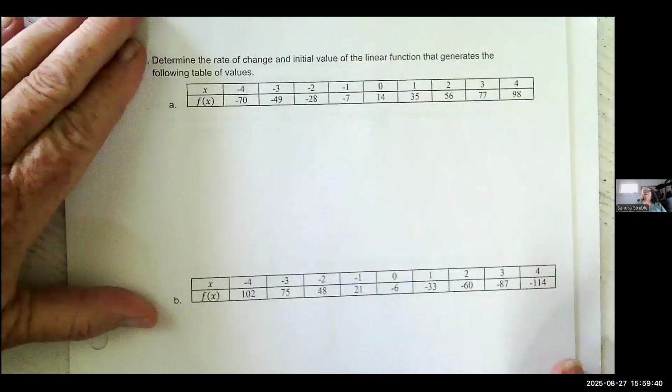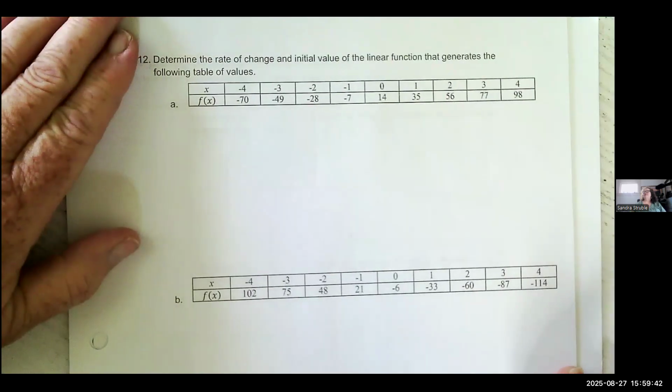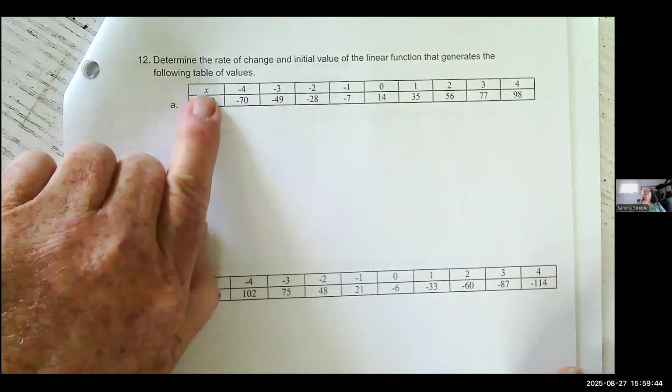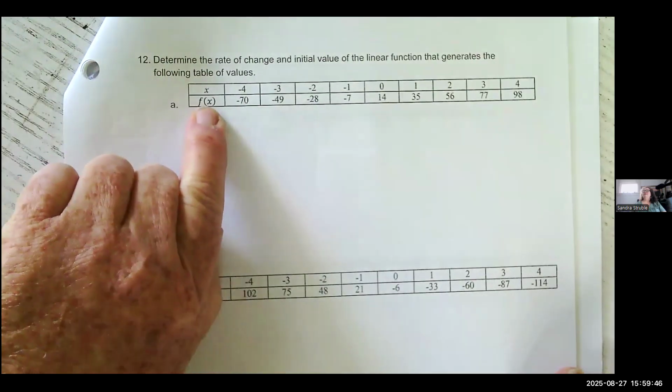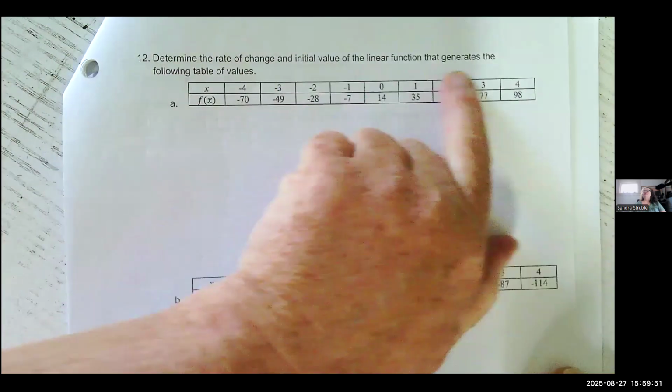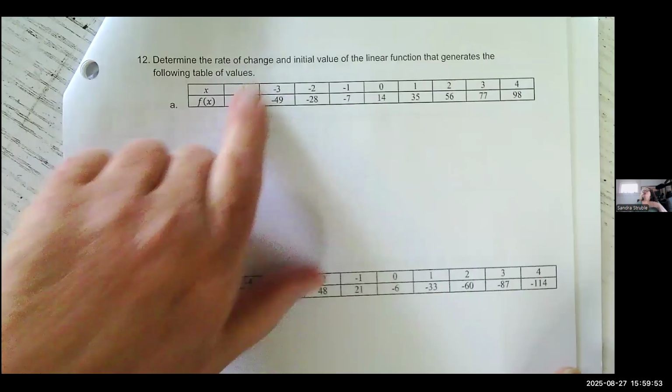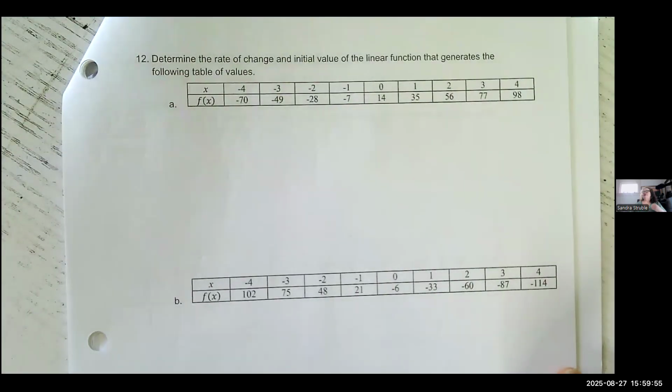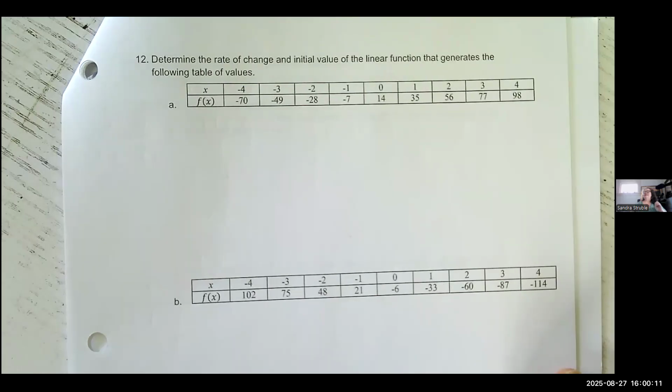All right, now we're going to tables. So we've got a table here with both x's and f of x, or our y's. We want to determine the rate of change and the initial value of the linear function that generates the following table of values. So the cool thing here is if you're ever looking for the initial value, that is where your x or your independent variable is 0.